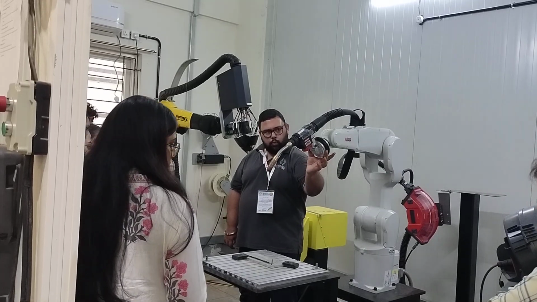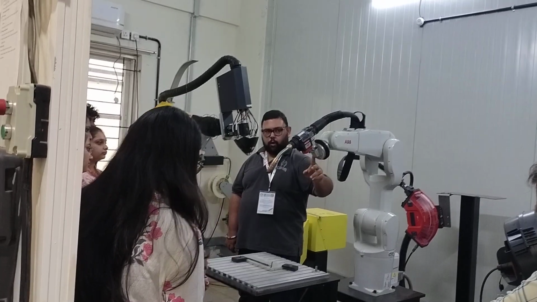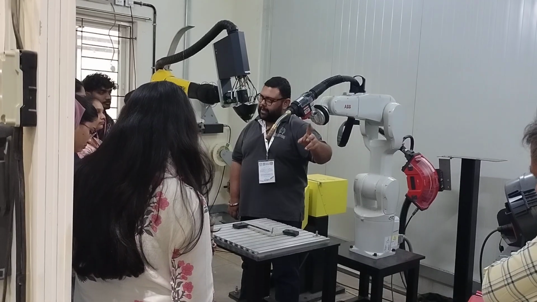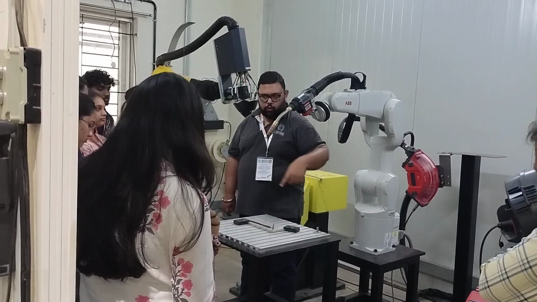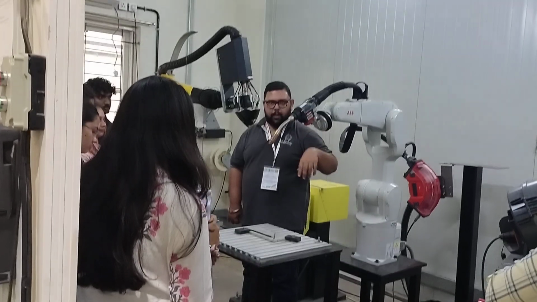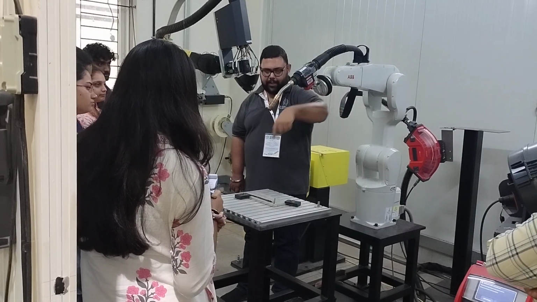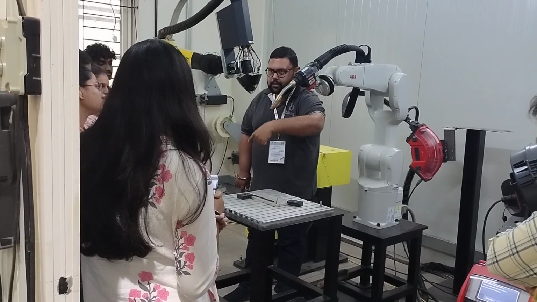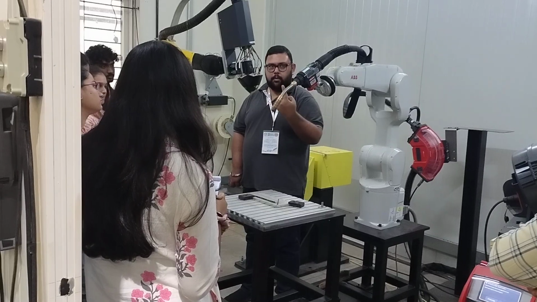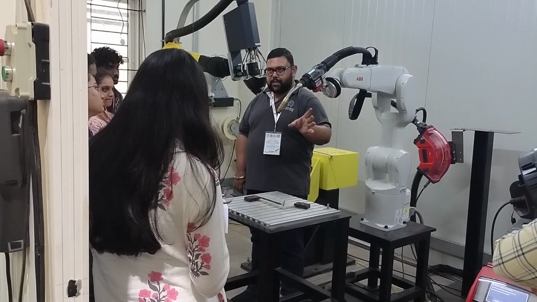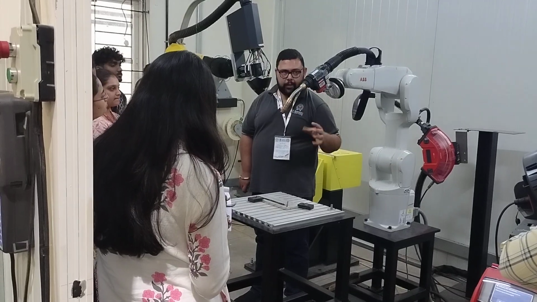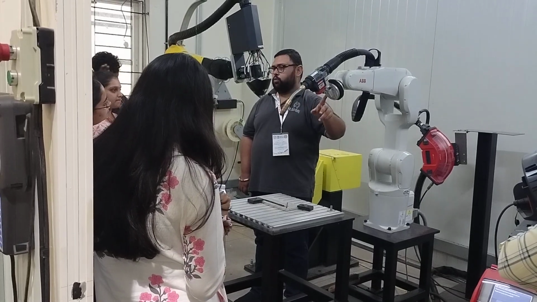So a tool center point has been defined on the top of this. Again XYZ: this is X for this robot, the X motion from here is this, Y is this, and Z is this, positive and negative. You change this, you put a gripper, you put anything, this point will know.